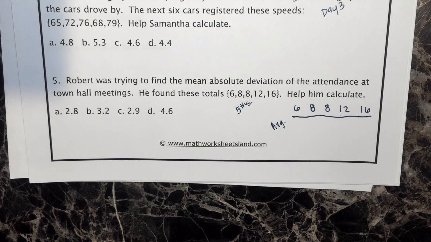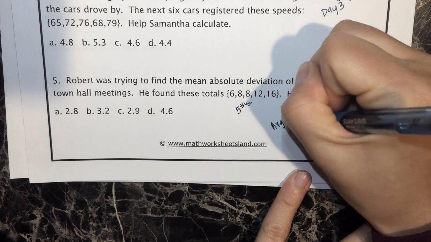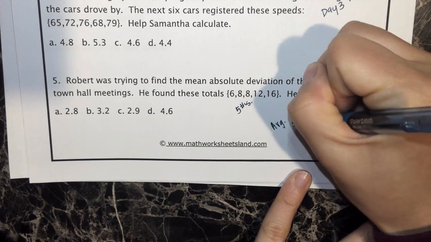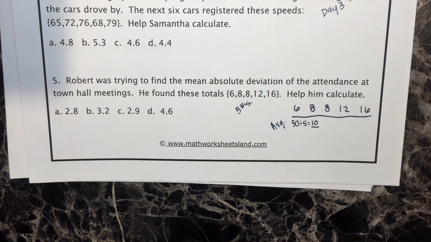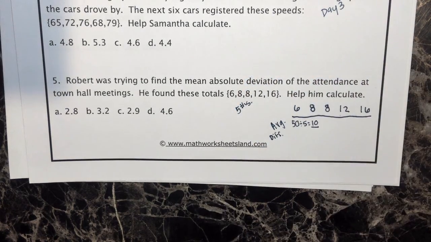And make sure you total them twice. And I got 50. And then when you divide by 5, you would get 10. Okay, so 10 is the number you're working with. Then you need to find the difference. Now remember you're dealing with 10 and the other numbers, so if it's smaller than 10, 10 is going to be first.